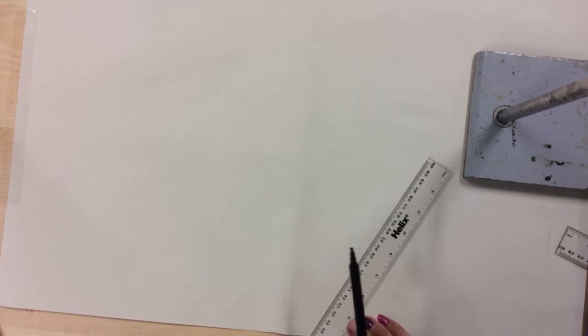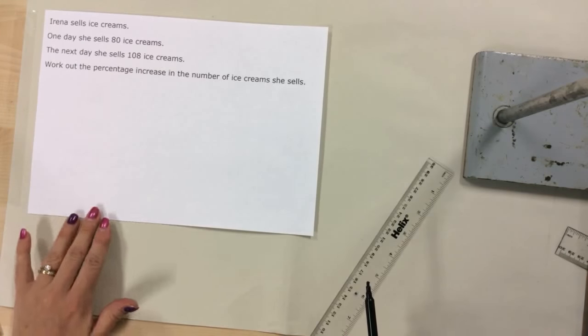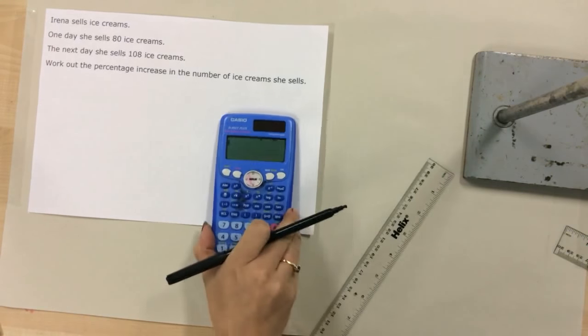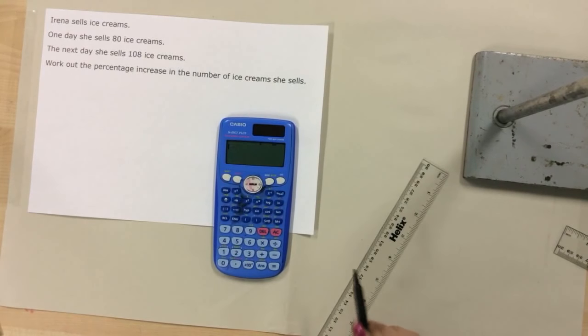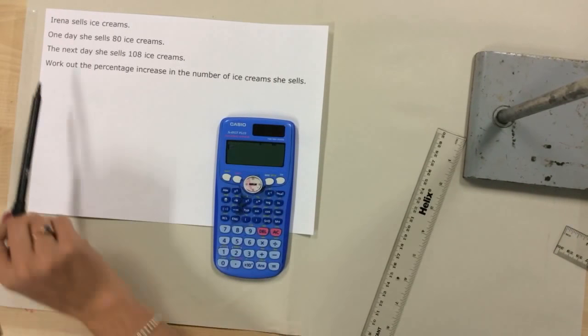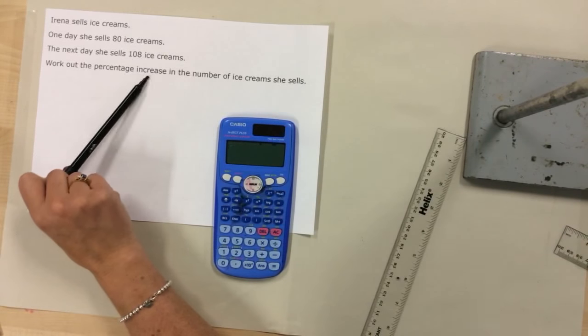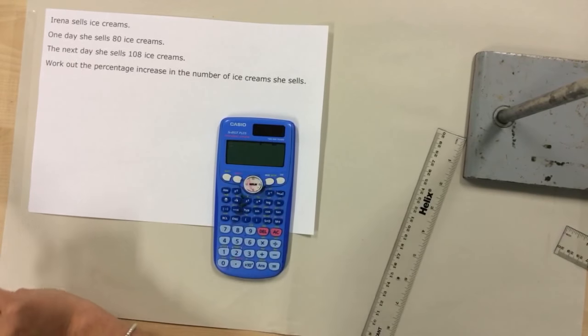Right, the next one that we're going to do is going to be a percentage increase question. And you do get a calculator for this paper, so I'm going to bring it in because I'm going to be using this one. So we're selling some ice cream. One day she sells 80 ice creams. The next day she sells 108 ice creams. Work out the percentage increase in the number of ice creams she sells.